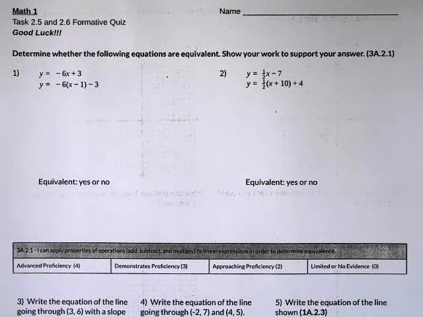Hi everyone, this video is really just an answer key for the 2.5 and 2.6 formative quiz that we gave in class. So if you struggled with any portion of the quiz, you should watch this video to help you walk through these problems so that you can be ready for your Module 2 assessment coming up next week.